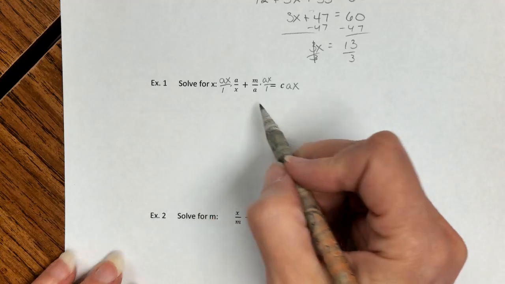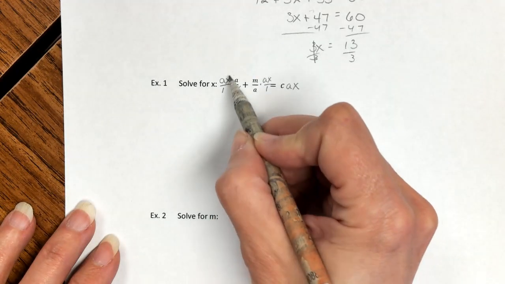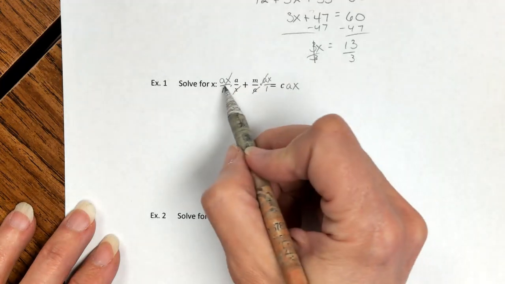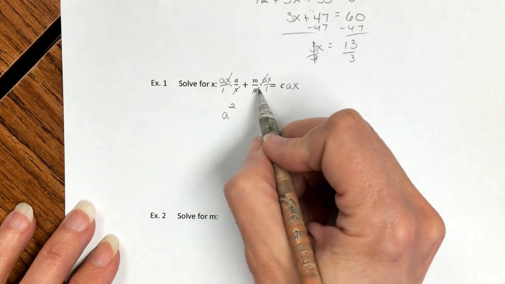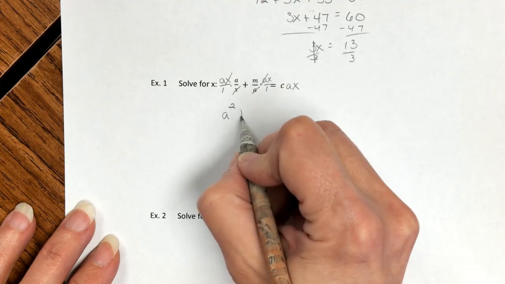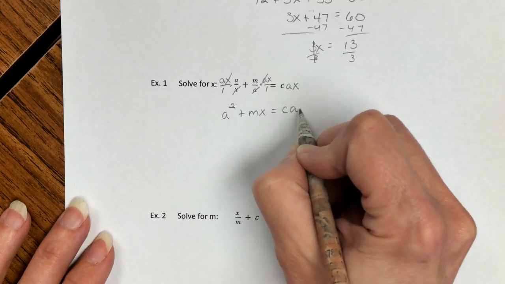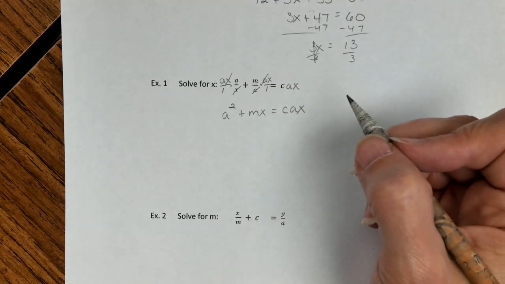I put it over 1 here because they're being multiplied by fractions. Then here the x's cancel. Here the a's cancel. So in this one we have a times a squared, and here we have mx, and then cax. It can be written in whatever order, acx, it doesn't matter.